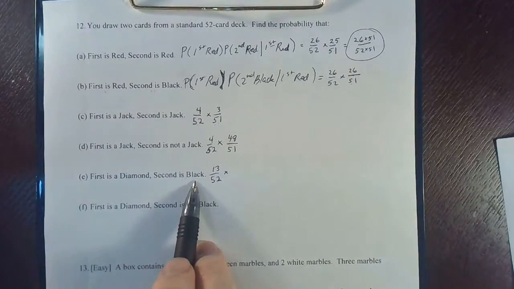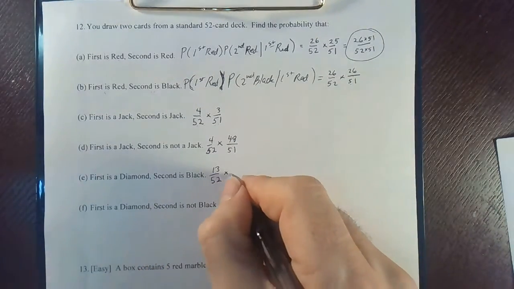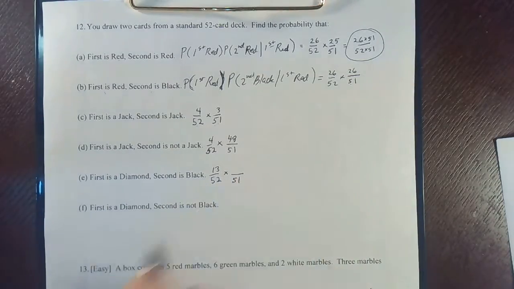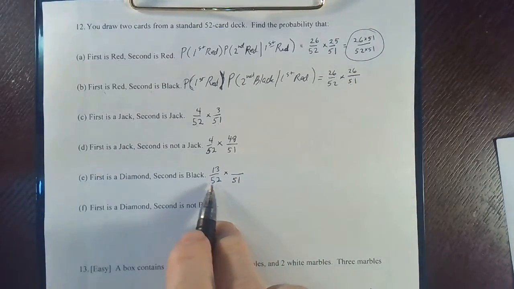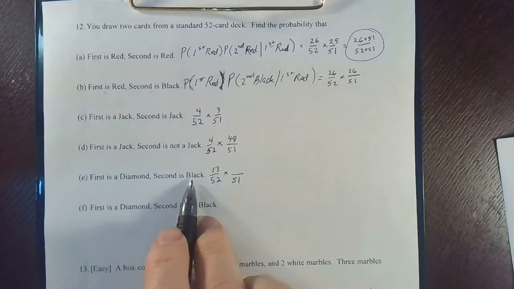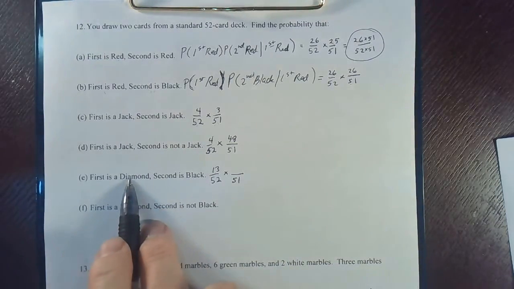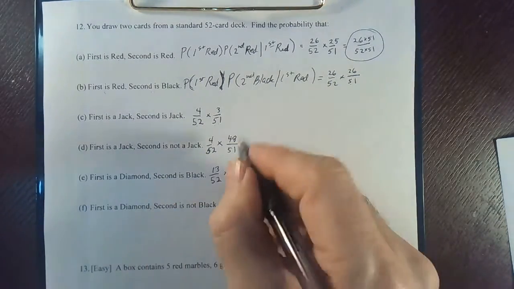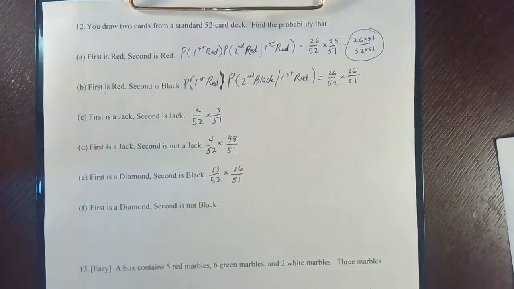The second one is black. How many cards are left? 51. That's how many are left in the stack after you take one out. How many black cards are left? Well, the red one came out, so you still have 26 black cards.